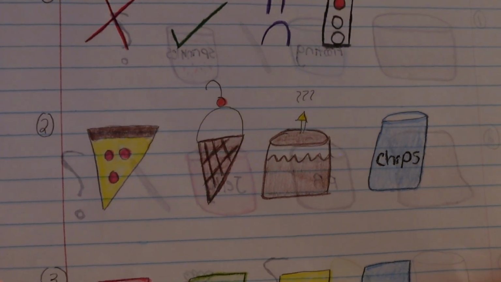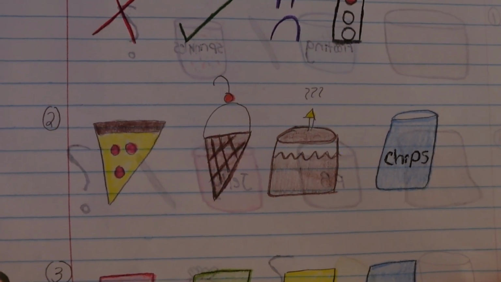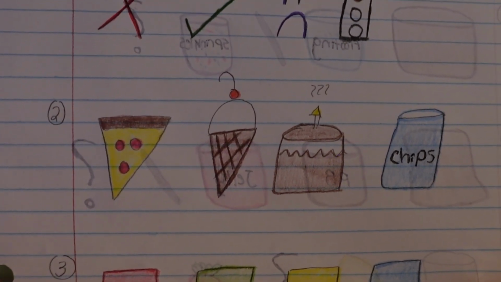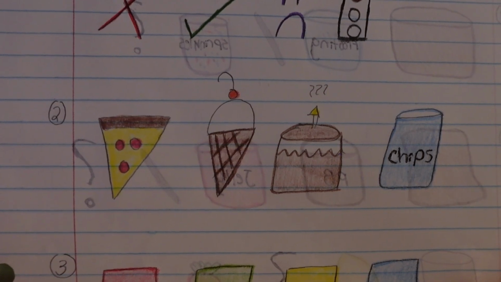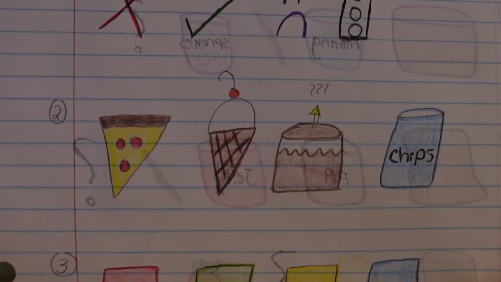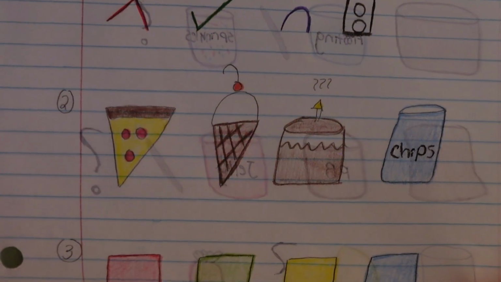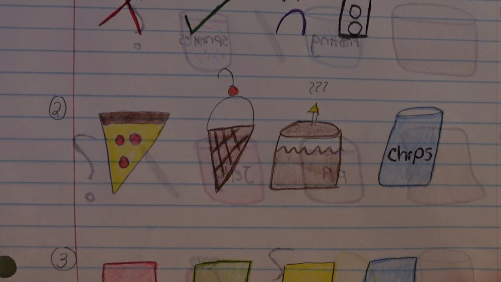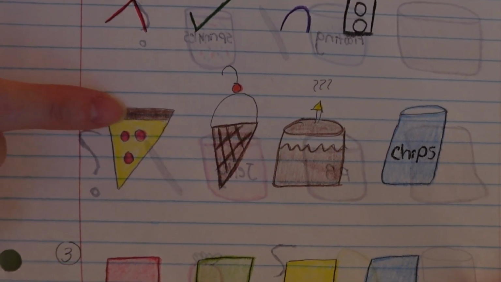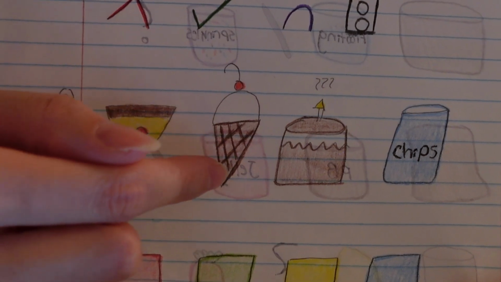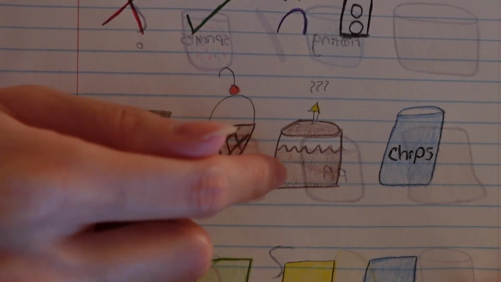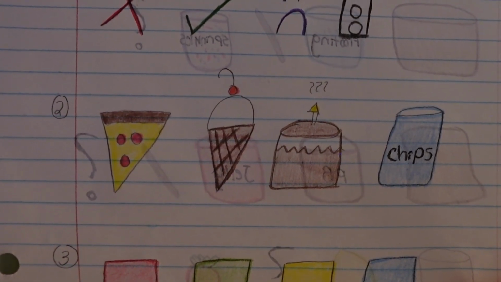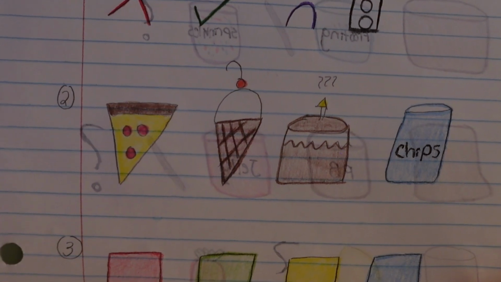For this next one, it's not really a trick question, but you just had to know what you were looking for. The odd one out in this picture is actually the chips, because all of the other objects have brown on them. The pizza crust is brown, the ice cream cone is brown, and the cake is brown, and the chips are all one color, blue. So that's why that one's the odd one out.